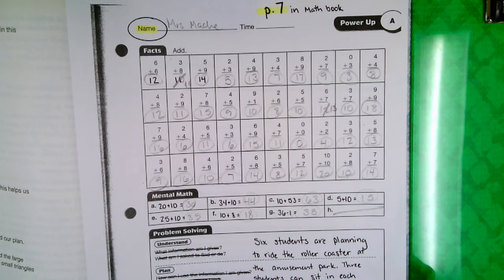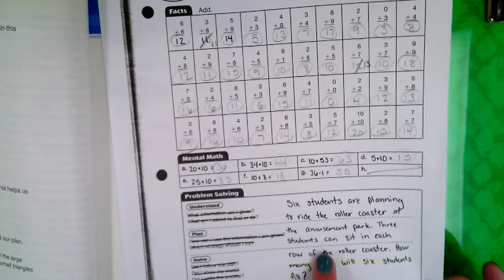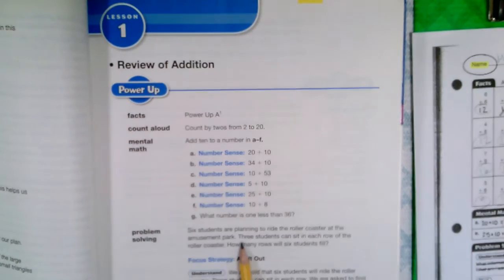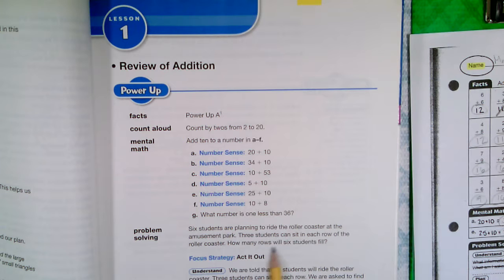Okay, at the bottom, we've got our problem-solving problem. Now, same thing. Today, I wrote it here. You do not always have to copy it onto there. Today, I just did that to try to help you out. Okay, so 6 students are planning to ride the roller coaster at the amusement park. 3 students can sit in each row of the roller coaster. How many rows will 6 students fill?